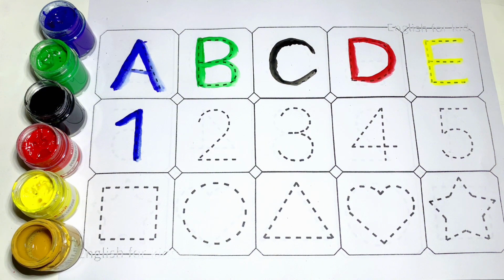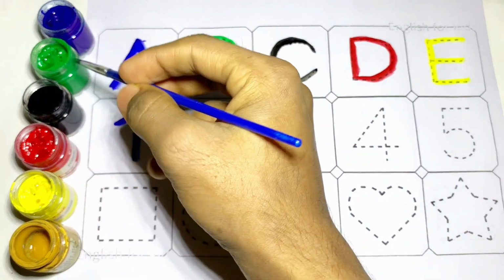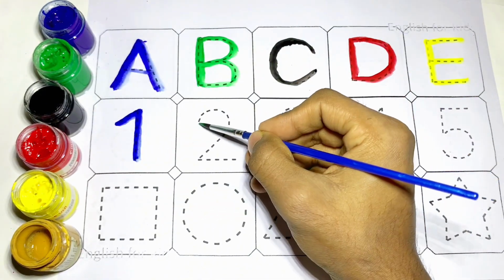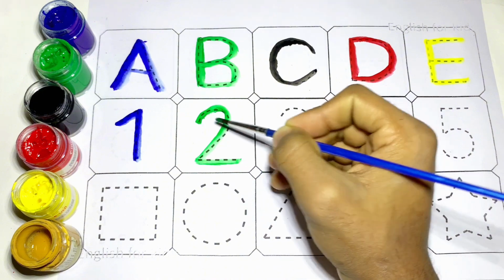Kids now draw 2. The number 2. And use green color. T W O, 2.